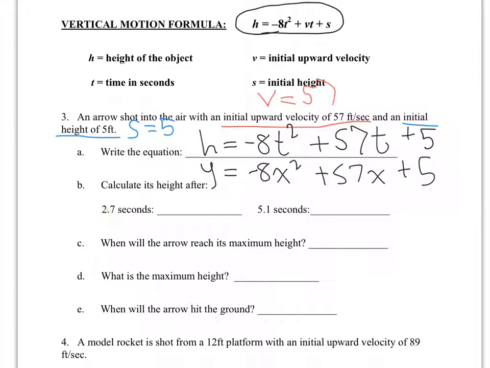We want to plug 2.7 in for the t. So you would plug 2.7 in for this t here and for that t. I would recommend just using the calculator. Plug it in in the calculator section and see what you get. Same thing for 5.1. For the rest of the questions, we will use the calculator.